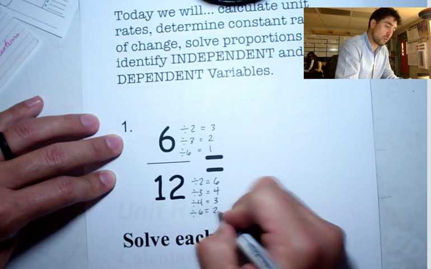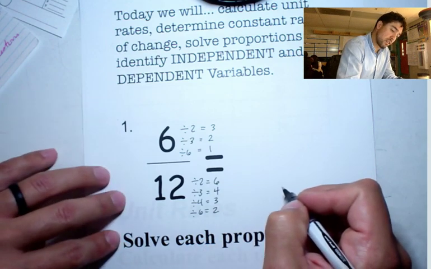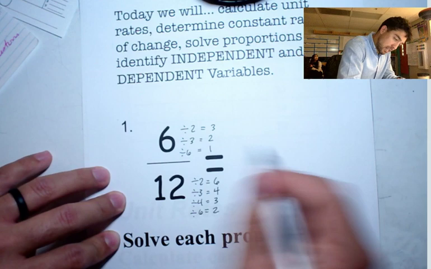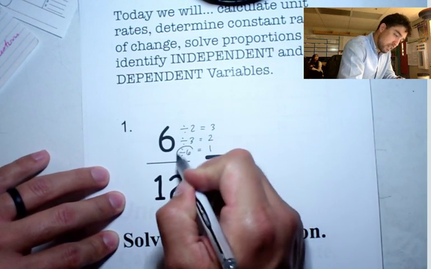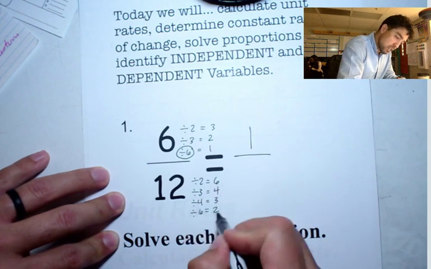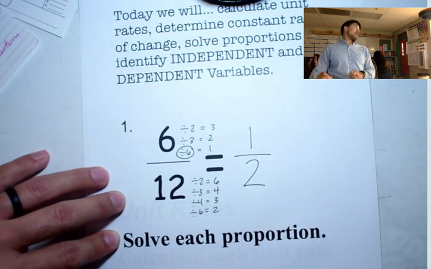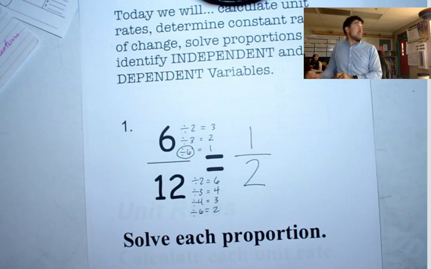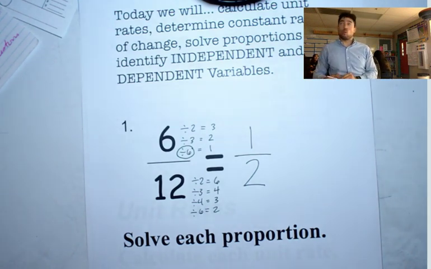So what was the greatest common factor here? 6, right? 6 divided by 6 is 1. And then 12 divided by 6 is? 2. So if we simplify the fraction 6/12, it's equivalent, or equals, 1/2.